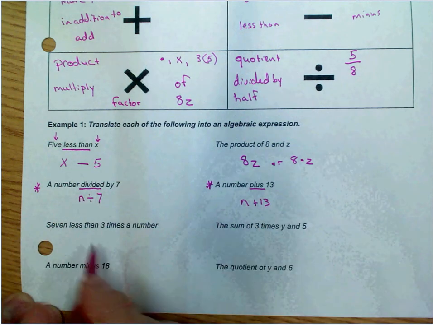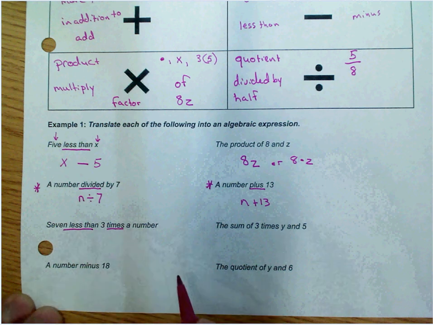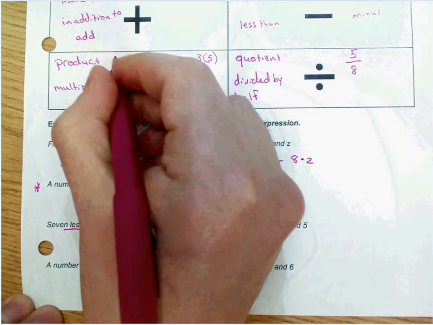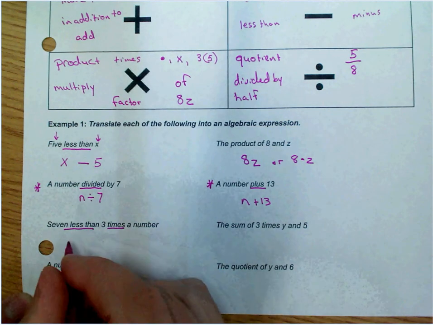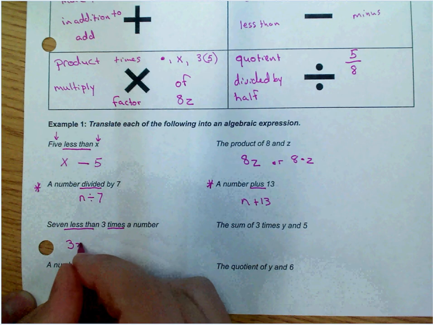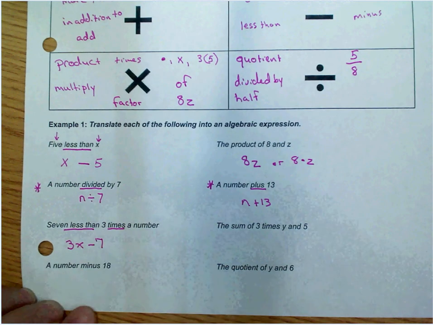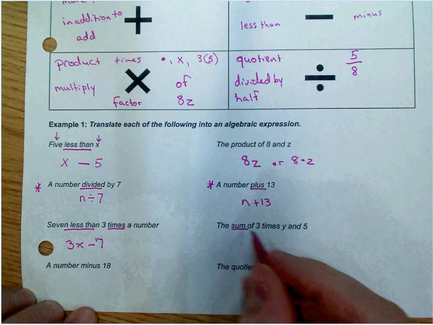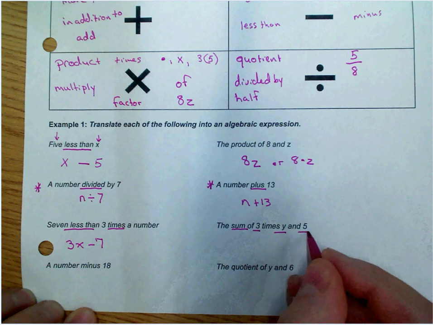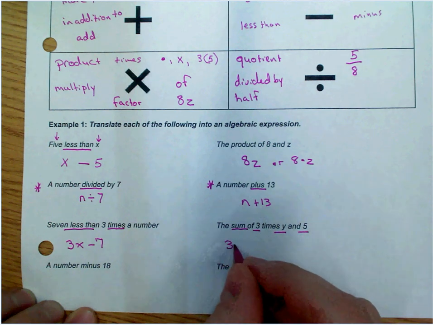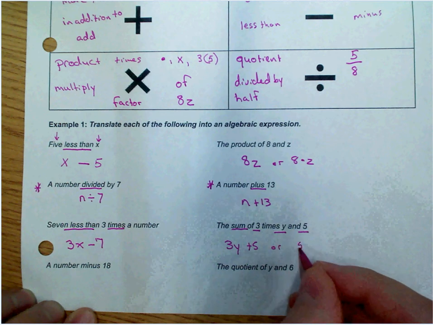In here, we have 7 less than 3 times a number. So that's 2 different operations. That's multiplication and that's subtraction. So 3 times a number, 3x, minus 7 is our expression. The sum of 3 times y and 5. So it's 3y plus 5. Or this one would work as well, 5 plus 3y.